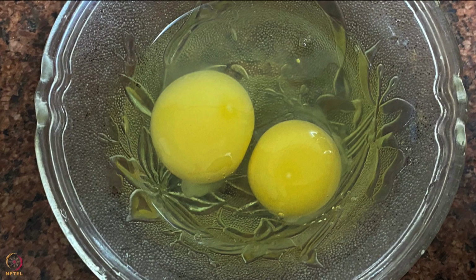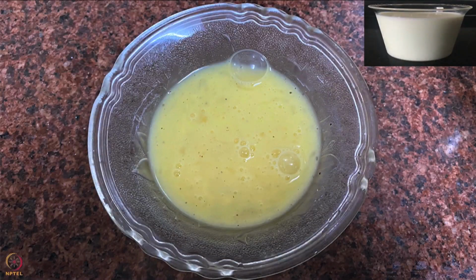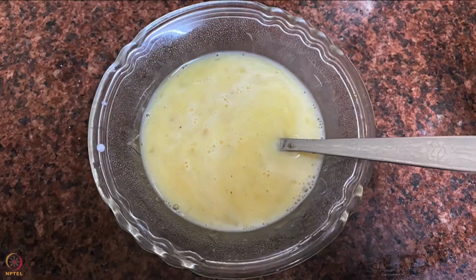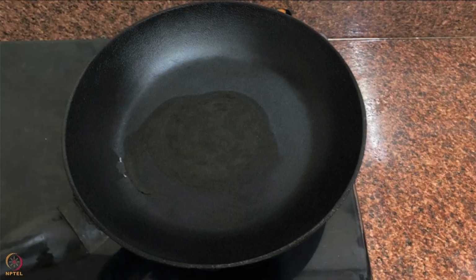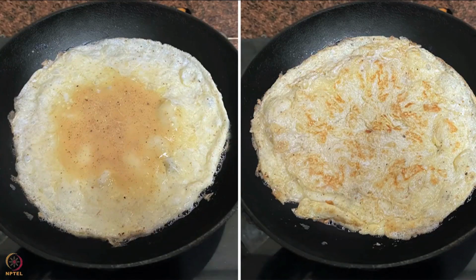Meanwhile, crack the eggs in a bowl. Add salt and black pepper powder. Next, add milk into it. Beat the eggs with the help of a spoon or a fork. Heat oil in a pan. Pour the beaten eggs on the pan. Cook for a minute and flip the omelette.